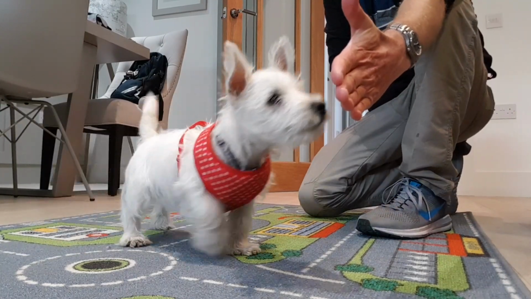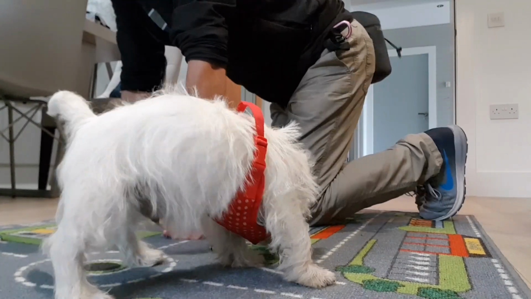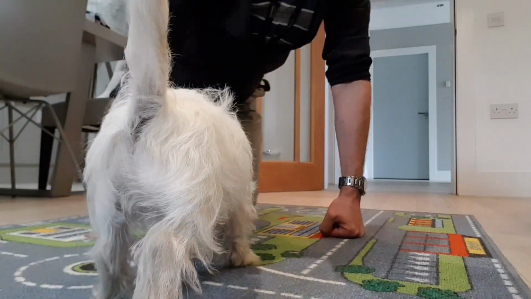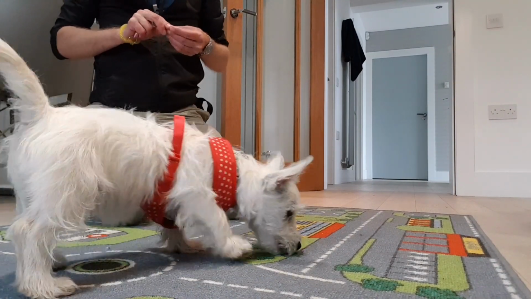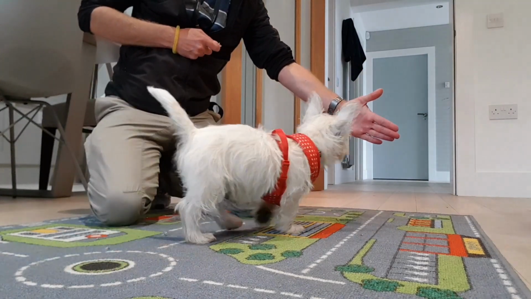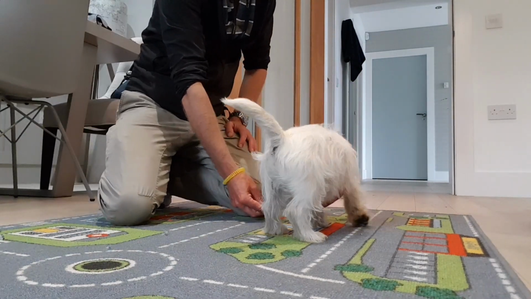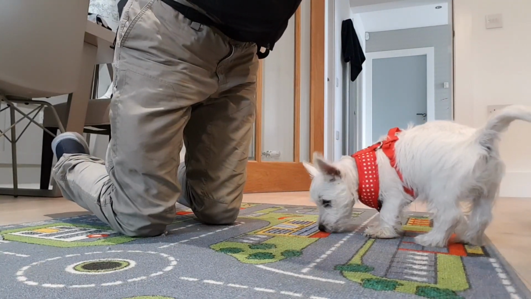Touch. Good boy. There you go. So he's already getting the gist of it. Good boy. So once we've discovered what hands do, I start using them as pointers and stuff like that. But it's just to get the ball rolling. Touch. Good boy. He's a super wee dog.